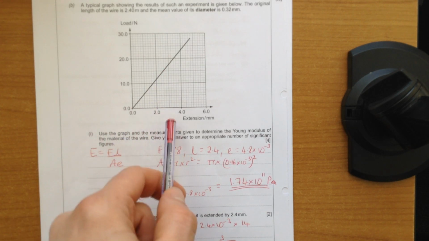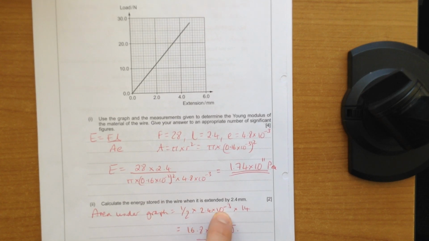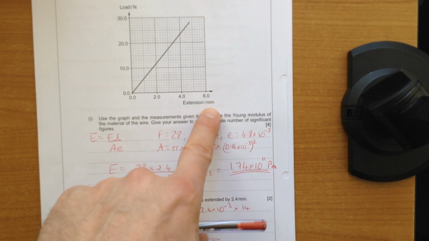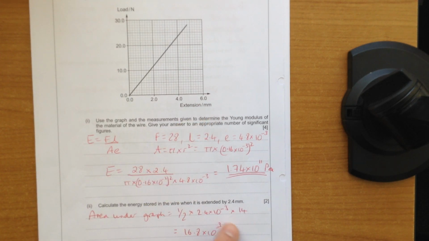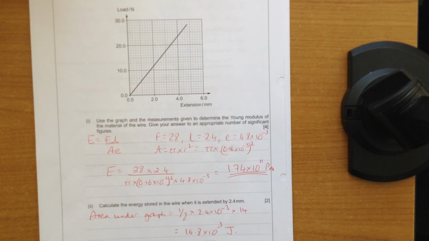So it's of course half the base times the height, half of 2.4 times 10 to the minus 3. Don't forget, it was in millimeters, multiplied by the force, and at 2.4 the force was 14, which gives me an answer of 16.8 times 10 to the minus 3 joules, right?